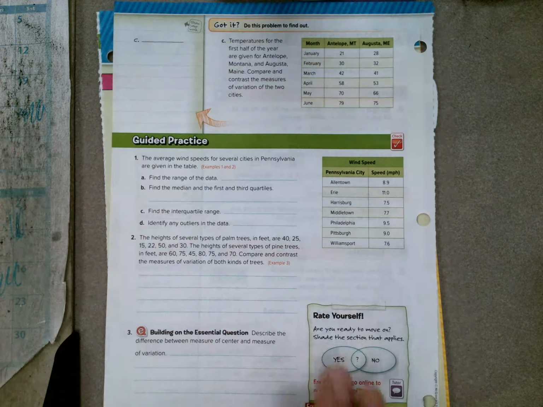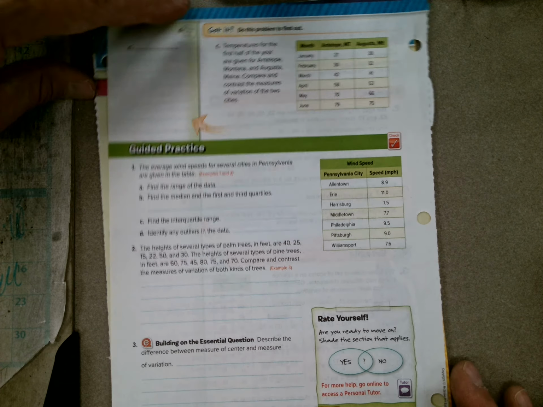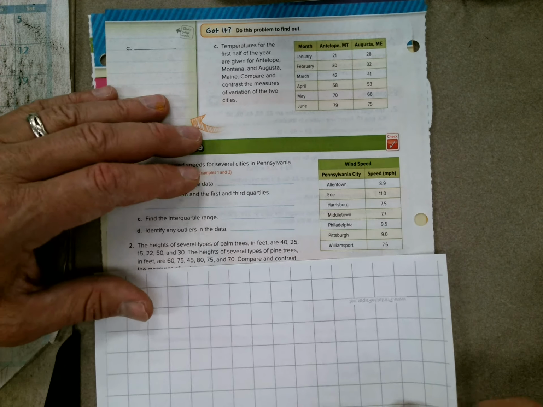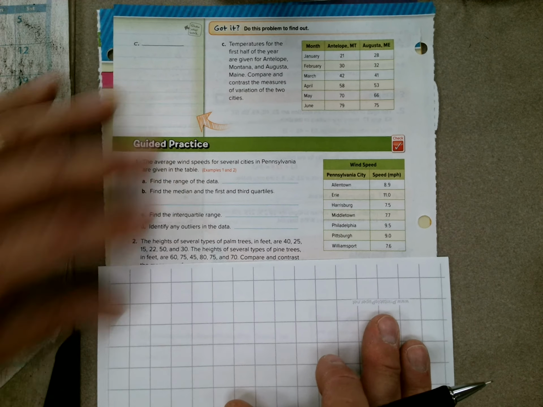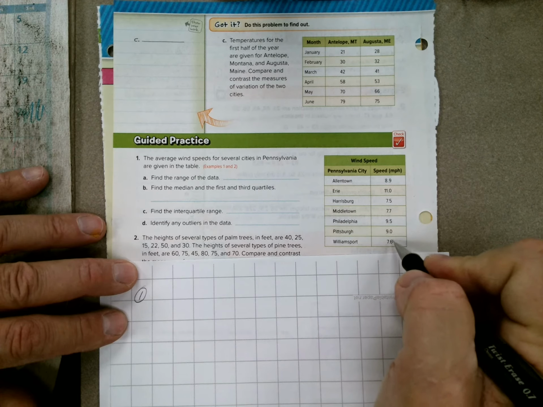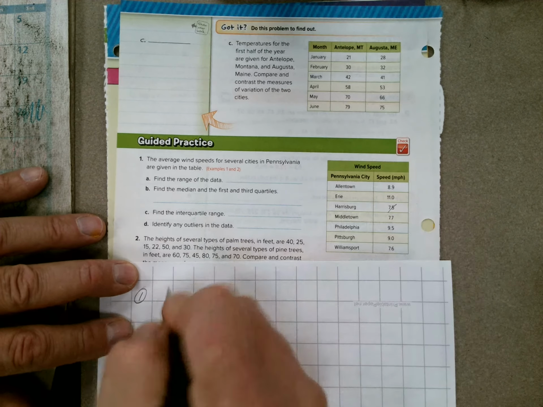All right, I'm going to pull out some scratch paper. Number 1. The average wind speeds for several cities in Pennsylvania are given. Find the range. So the first thing I'm going to do is go ahead and get organized, least to greatest. Now, 7.5.